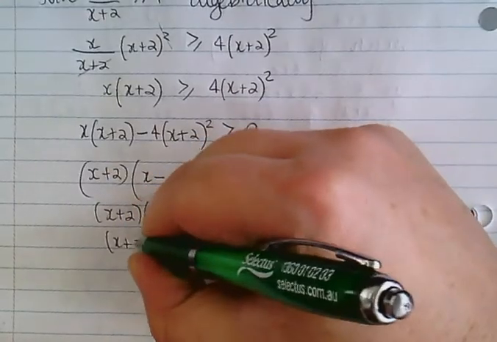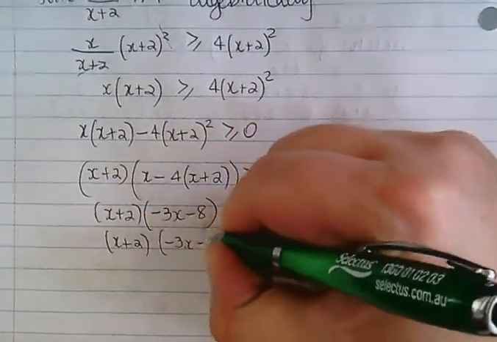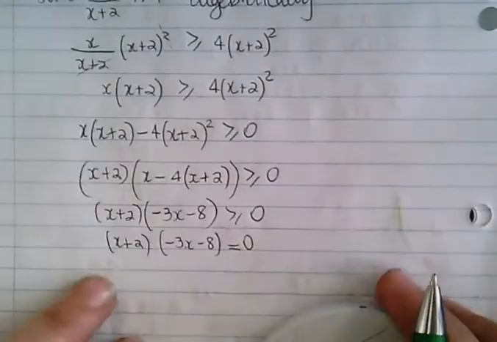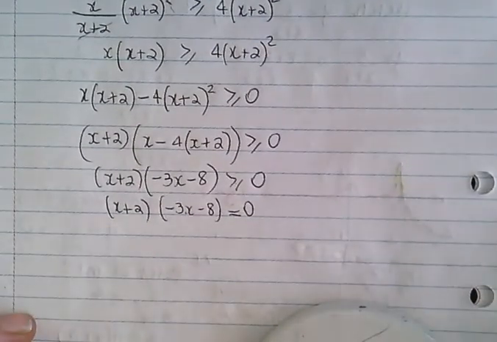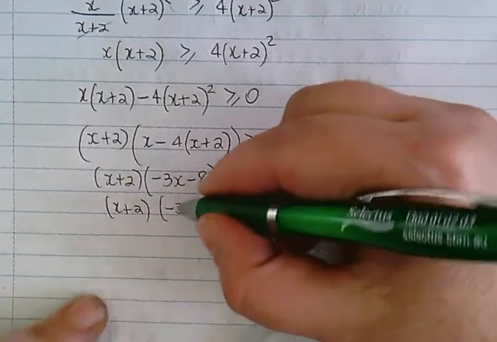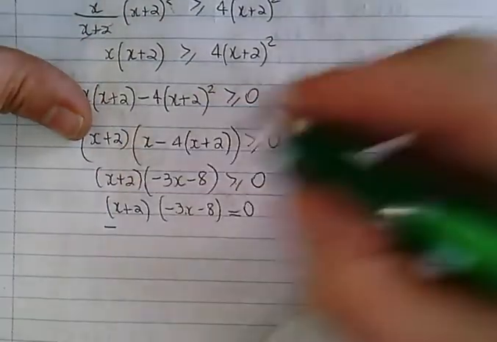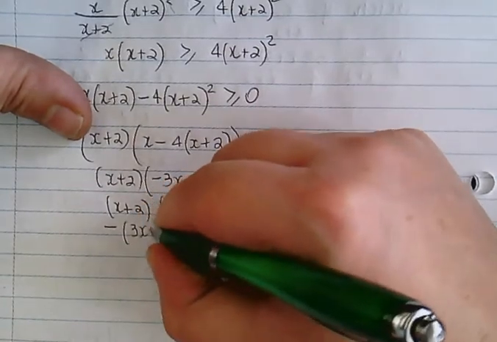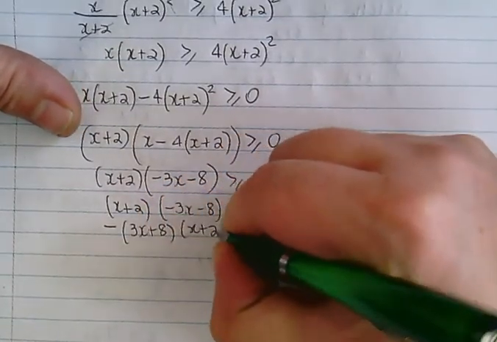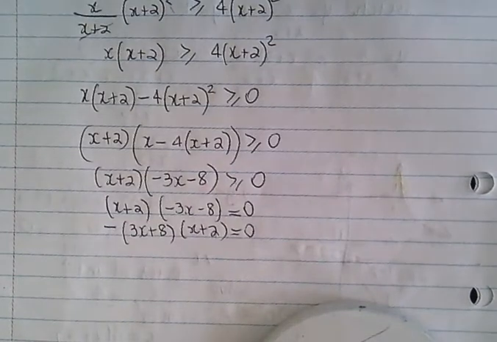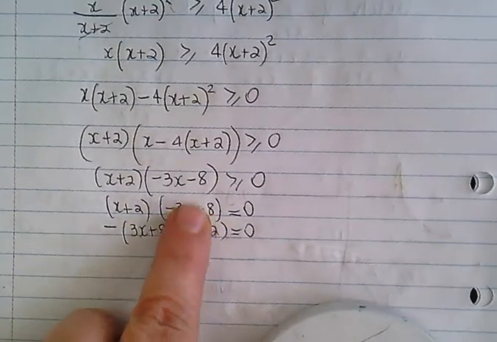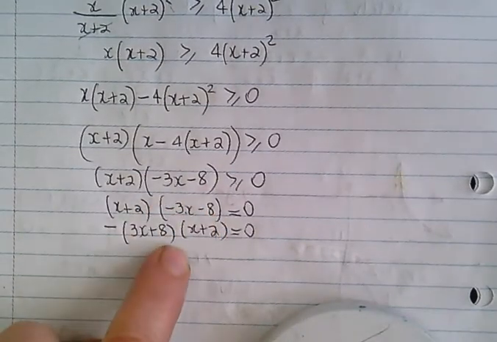Let's put it equal to 0 first. Just be very careful with this. Why don't I just pull a negative out and write the 3x plus 8 first and the x plus 2? You okay with that? So it's negative bracket 3x plus 8.